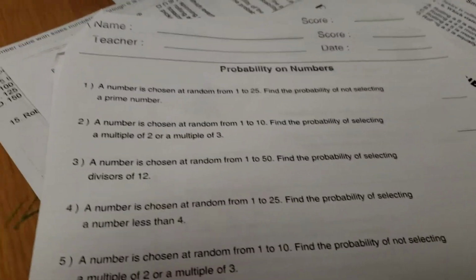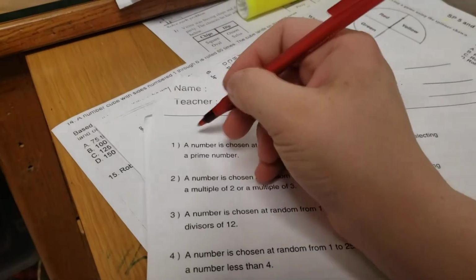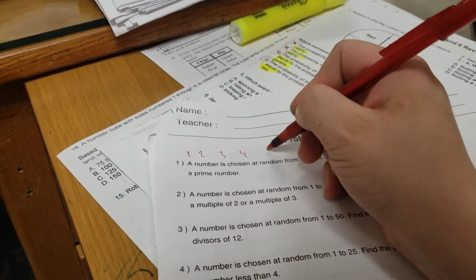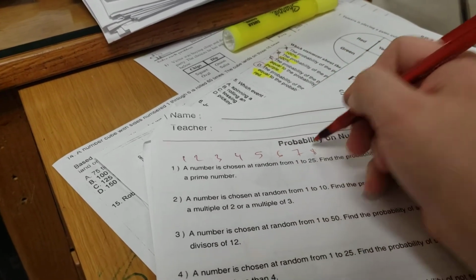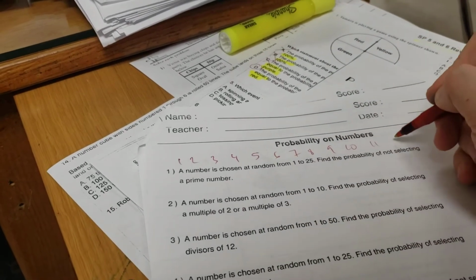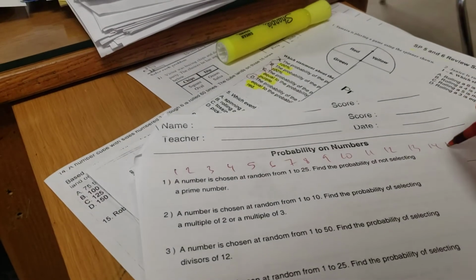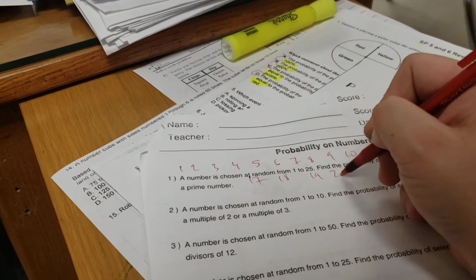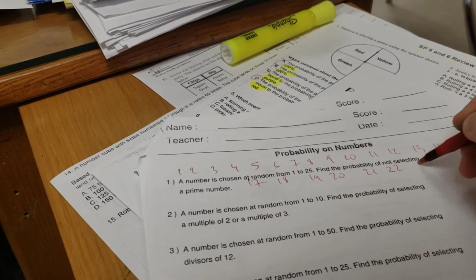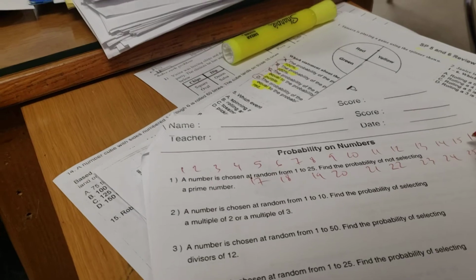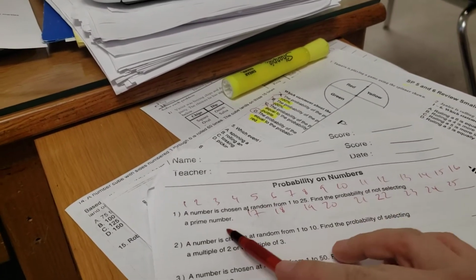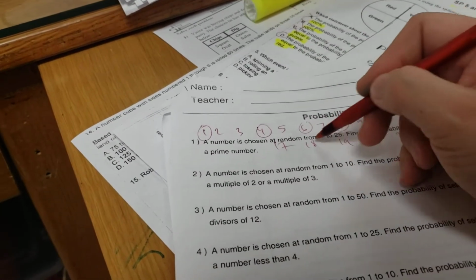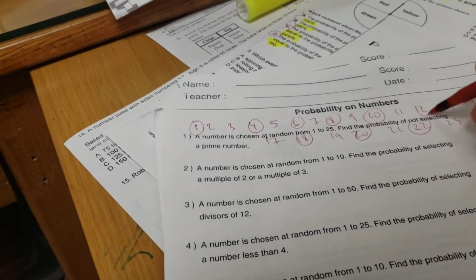Probability with numbers. A number chosen at random between 1 and 25. Okay, I'm going to write 1, 2, 3, 4, 5, 6, 7, 8, 9, 10, 11, 12, 13, 14, 15, 16, 17, 18, 19, 20, 21, 22, 23, 24, 25. Not selecting a prime number. 1 is not prime because it is unity. Prime, prime, not prime. All the even numbers are going to not be prime.